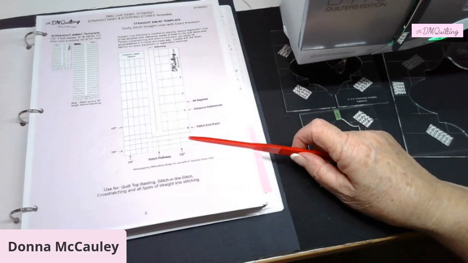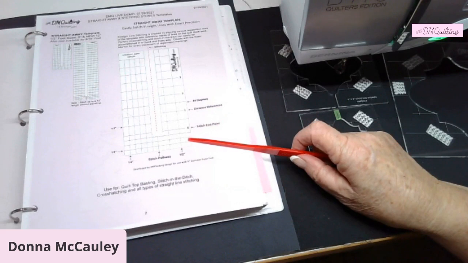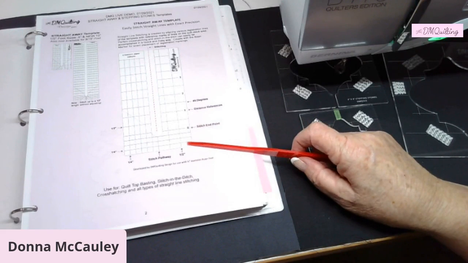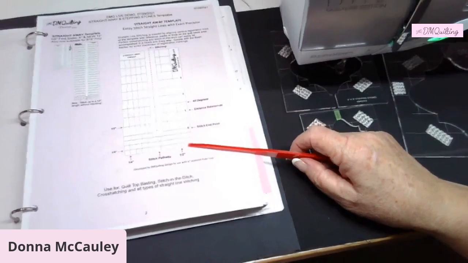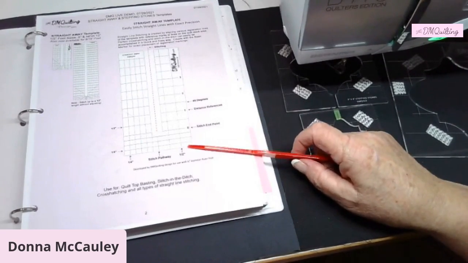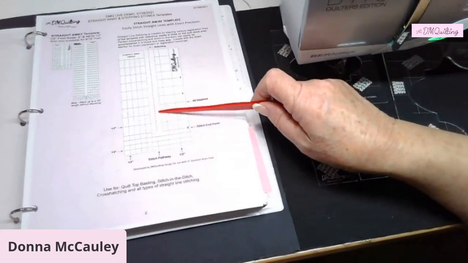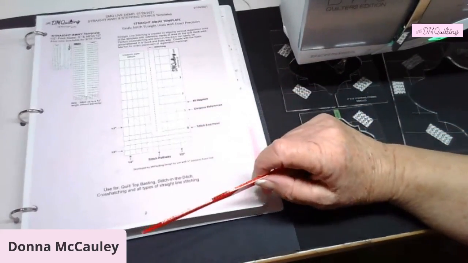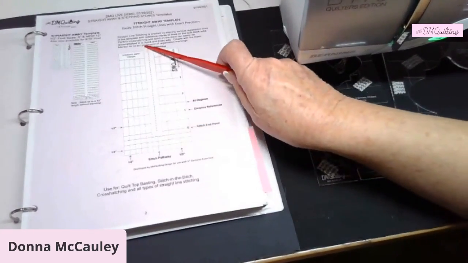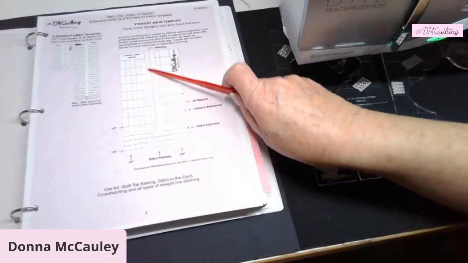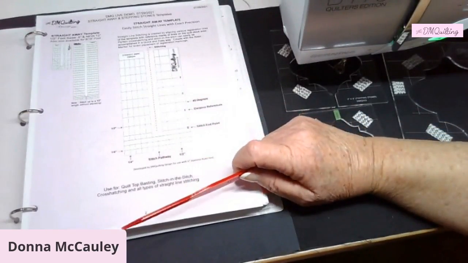It is not the only instructions that you get. In some of the templates, there's greater detail in patterns and things like that. But at the very minimum, you're going to have this. Our red broken line is our stitches. In the straightaway, we have a stitch path.